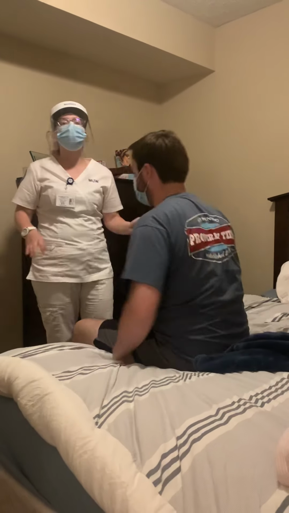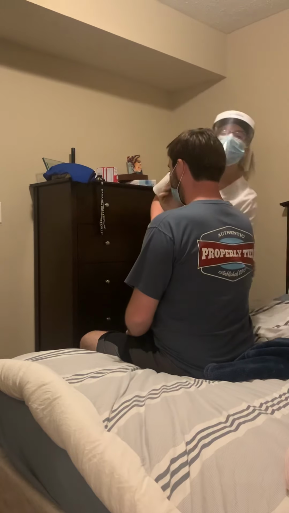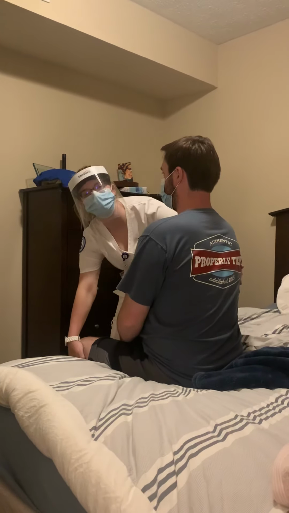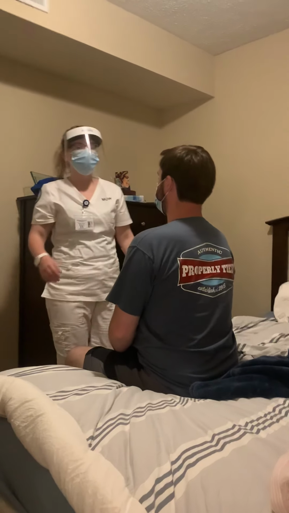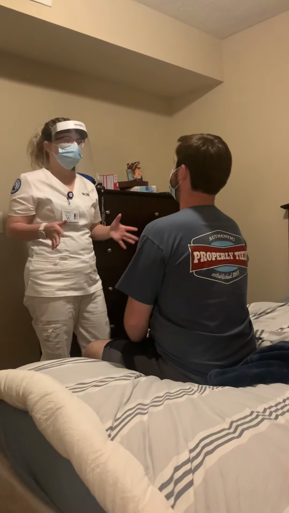Now, if he were not able to get to the side of the bed for me, I would have placed my hand here underneath his shoulder and then right here on his thigh to help move him to the side of the bed. The next thing I'm going to do is make sure that I'm standing in here.